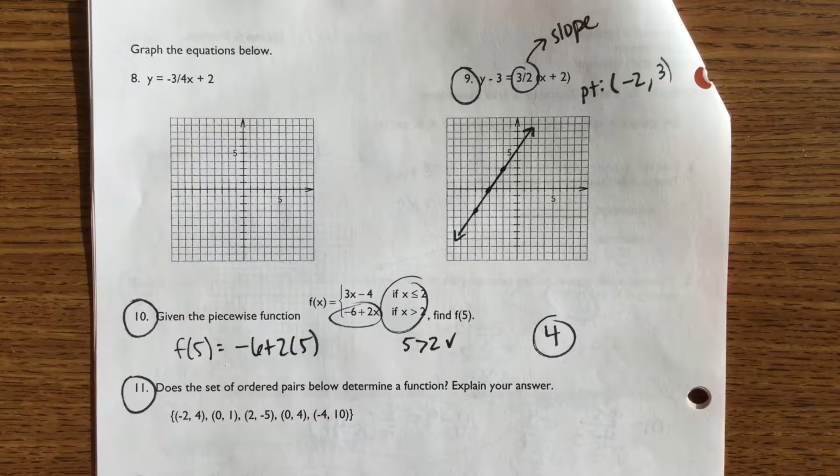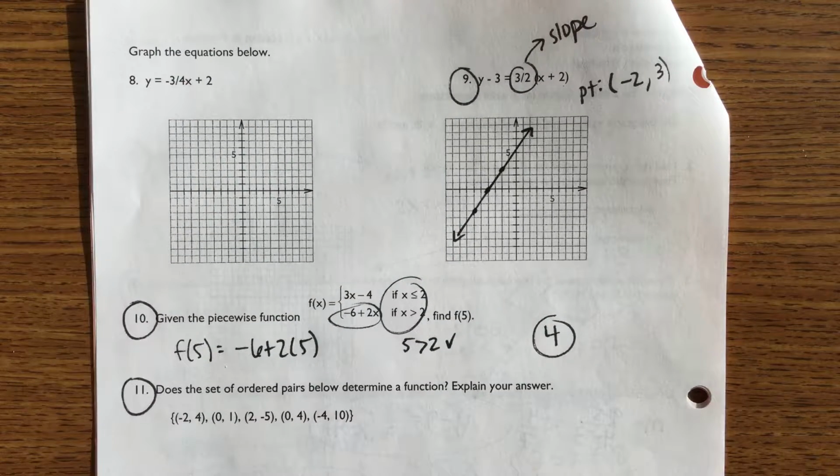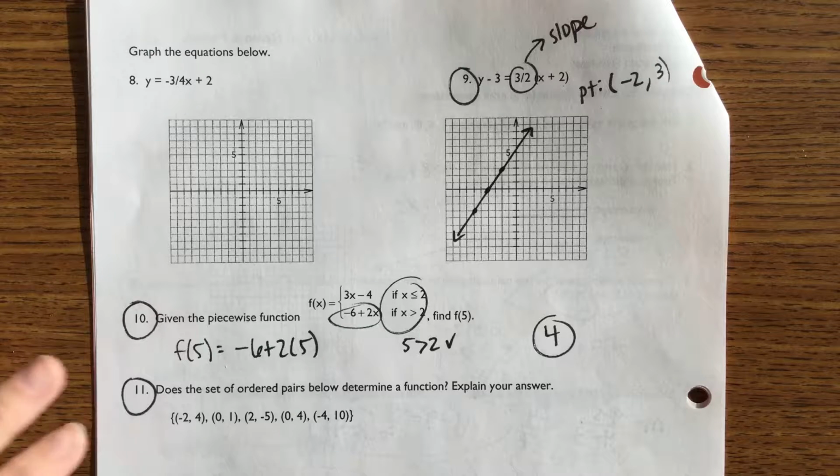Problem 11. Does the set of ordered pairs below determine a function? What do we look at? The x's or the y's? X. I'm looking to see if any x's repeat. Do any x's repeat?